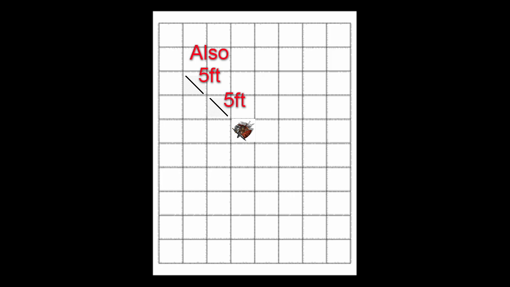You can add in the level of realism that counts diagonals, but it's important to note that when you're doing that, you're adding more math and more work for yourself. If you want to do that, though, when talking about diagonals, the first diagonal counts as 5 feet, the second diagonal counts as 10 feet. This pattern of 5 and 10 continues indefinitely as long as you're traveling diagonally.